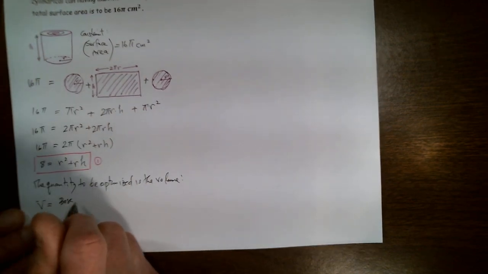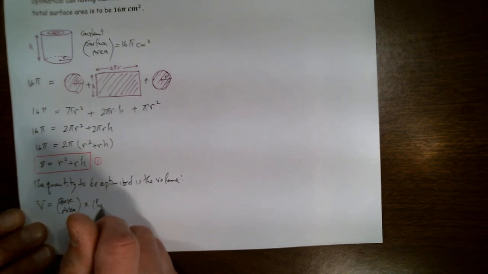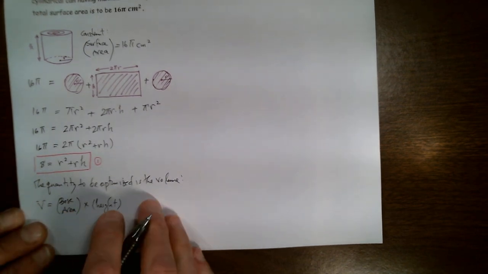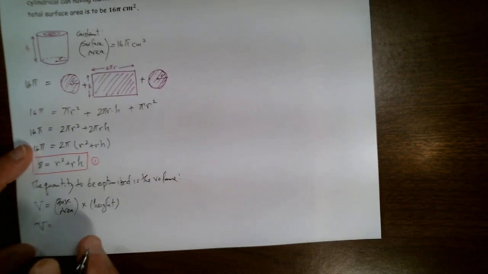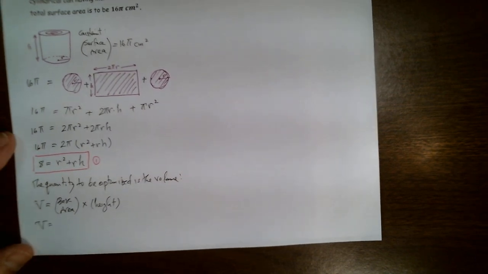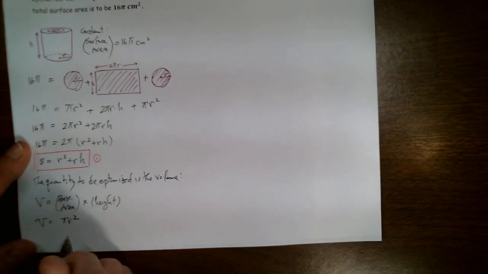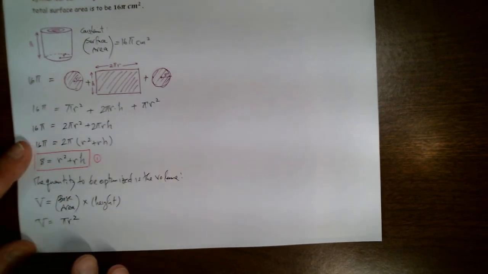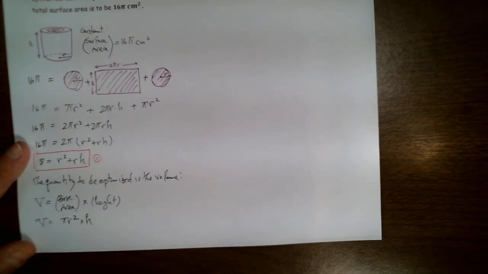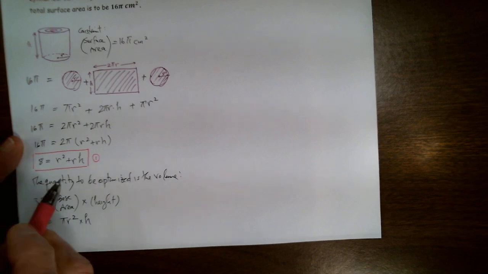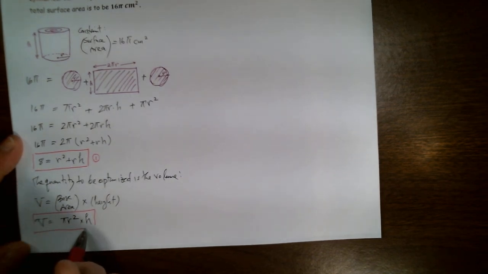So this is the product of the base area with the height. In our case, that would reduce to the formula for volume as being pi r squared, the area of the circular disc, times the height, which is h. Okay, so this we'll say is our formula 2 for volume.